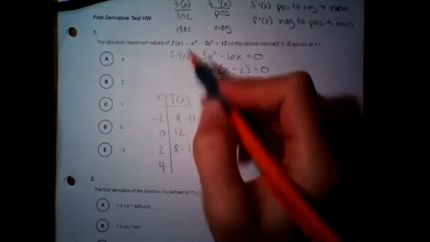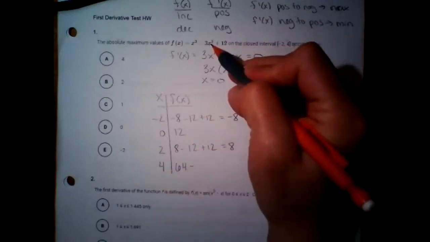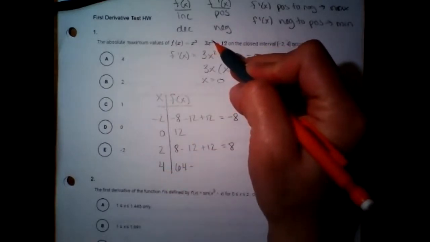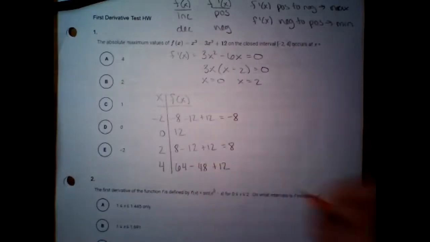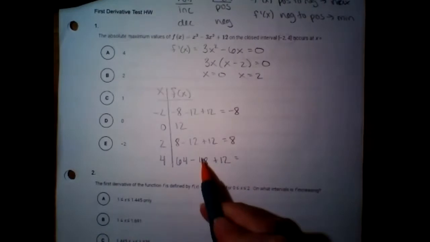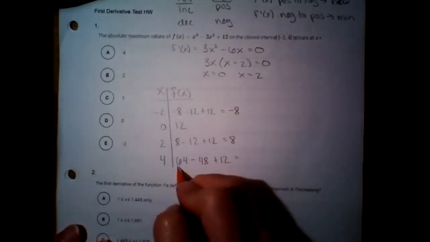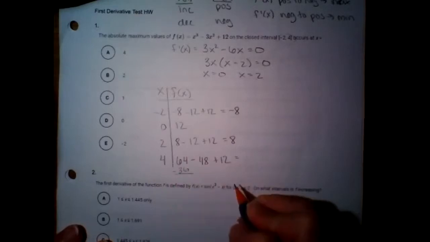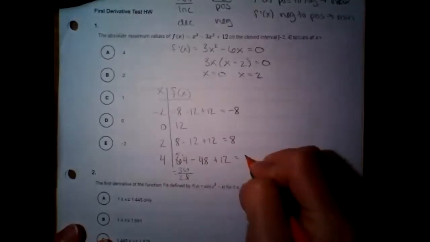And then for 4 cubed is 64. Minus, all right, 4 squared is 16 times 3 would be 48. And then plus 12. All right, let's see. -48 plus 12, that would be -36. So we're going to do 64 minus 36. And if you don't have a calculator, you have to get through this somehow. Count on your fingers, write it down, whatever you need to do to get that result.